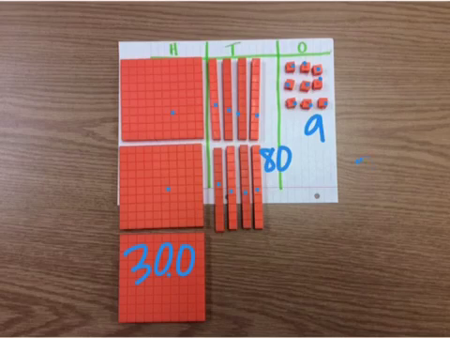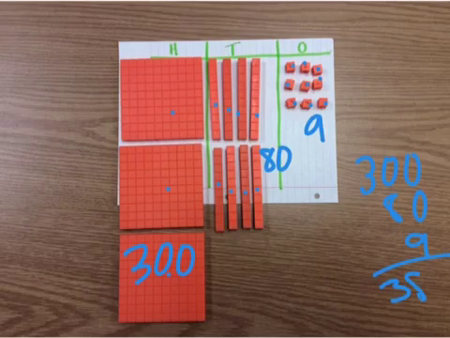All together, let's add it. 300 plus 80 plus, let me erase that and put it over in the ones place where it belongs. And then we have 389. If you got this answer too, give yourself a big round of applause. Great work, second graders.